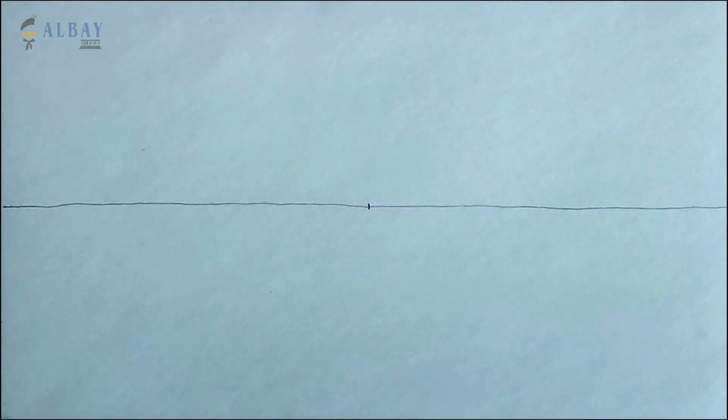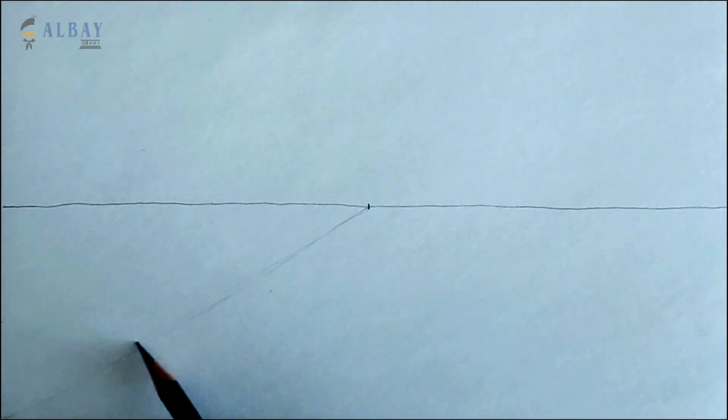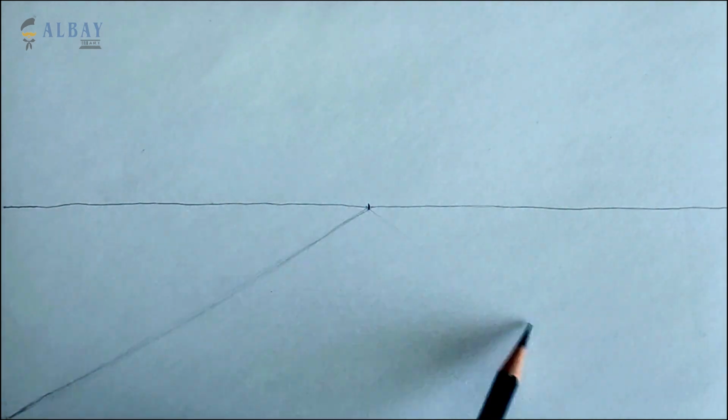Okay, this point is the vanishing point in this drawing. As a rule of thumb, the vanishing point should be on the horizon line in one-point perspective. The first step would be to draw the width of the street. No matter what kind of street it is, always start by determining the width, because in the other steps, the buildings will be drawn according to this width. Basically, it'll be your guide.